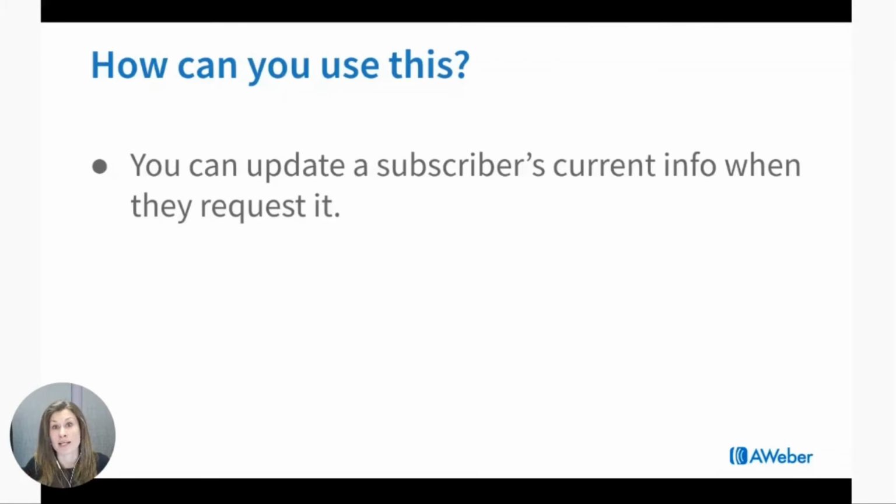So if someone already received the automated series, you'll go in there and you'll see they have the tag to receive the automated series. So if they want to get it again, what you would do is remove that tag, save the subscriber, go back into the subscriber and add the tag back and save it. And then they'll get that automated series again.